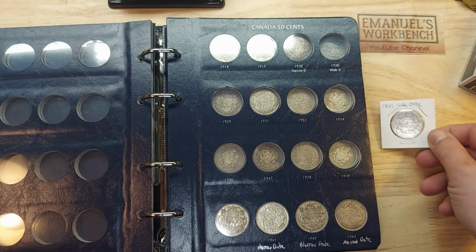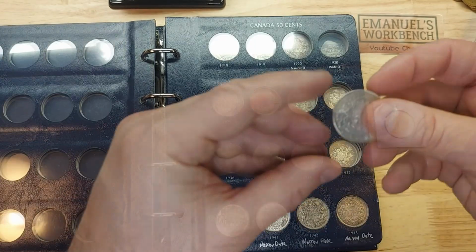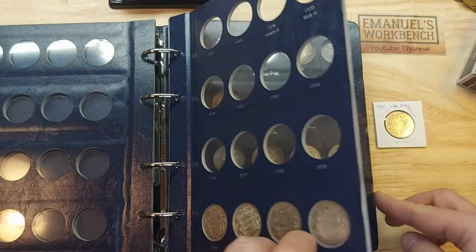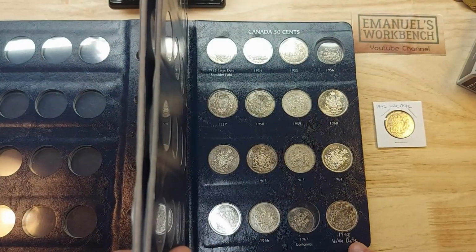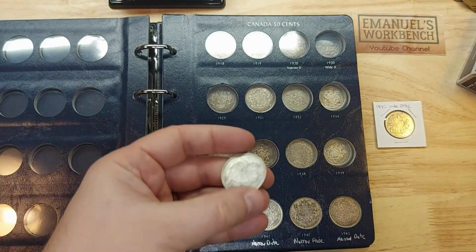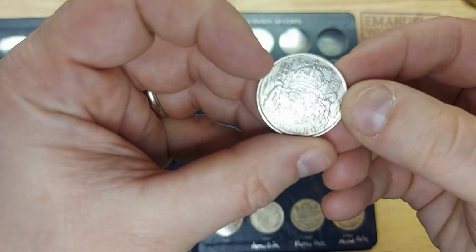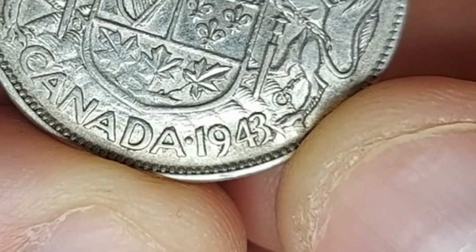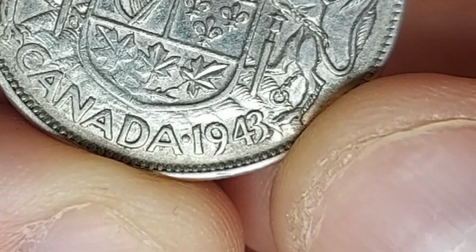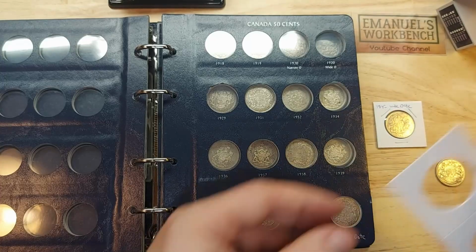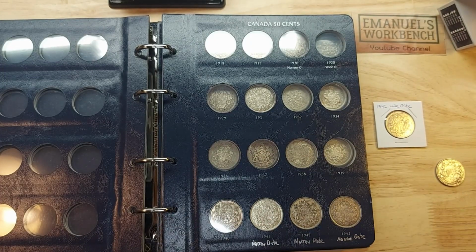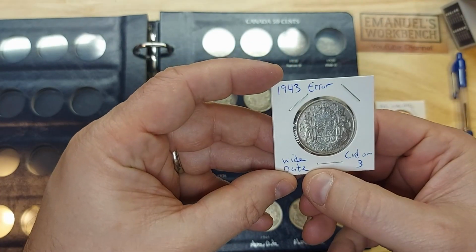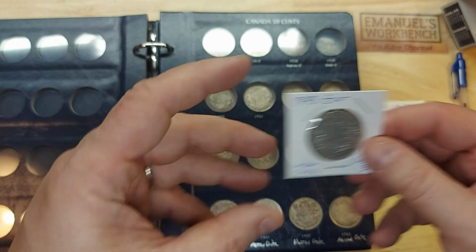The next book fill I have is this error coin that I have here. I already have a narrow date over here, and I've put a wide date over here, as you can see. But this is the one with the error. I don't know if you'll be able to see it, but there's a little cud on the bottom of the 3 that you can see there. And I will put this one in a flip as well. And here you go. 1943 error, wide date variety with the cud on the 3.